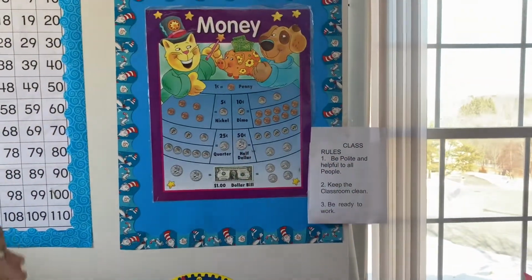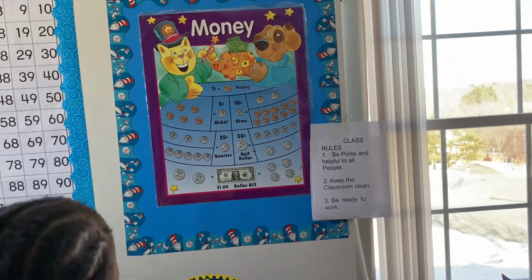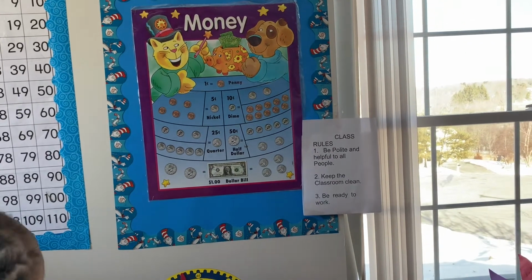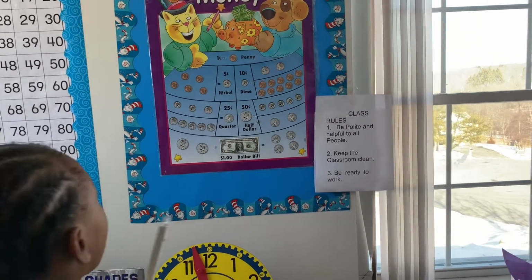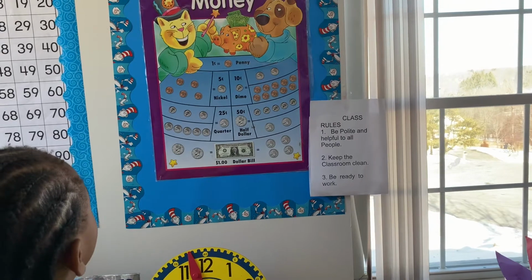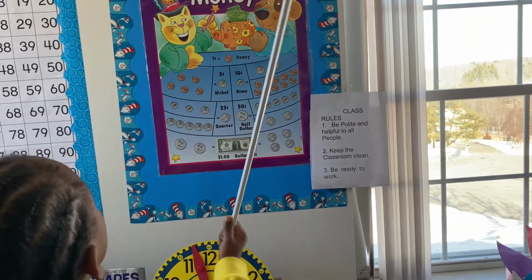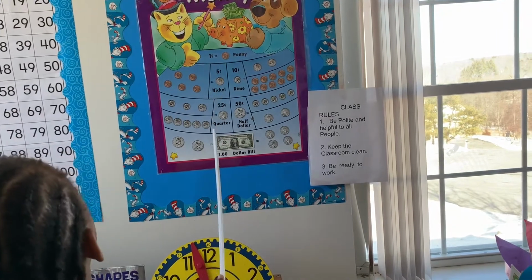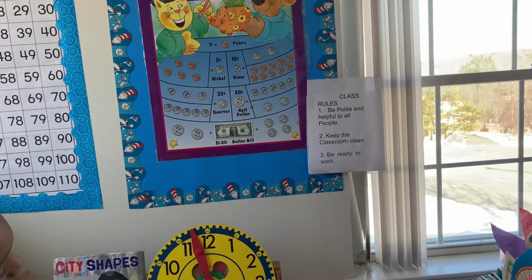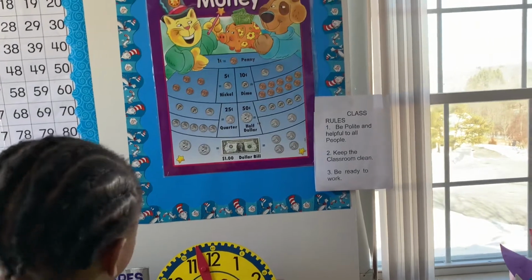Dime is 10 cents. So the next board that we use with our pointer is learning money. And with the money chart, we identify each coin and what they represent.